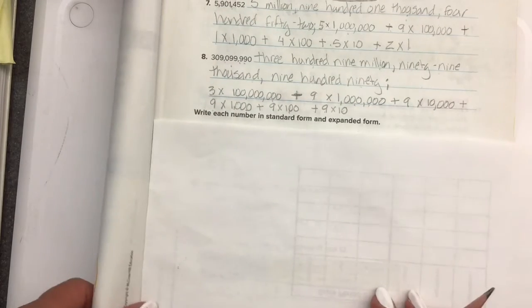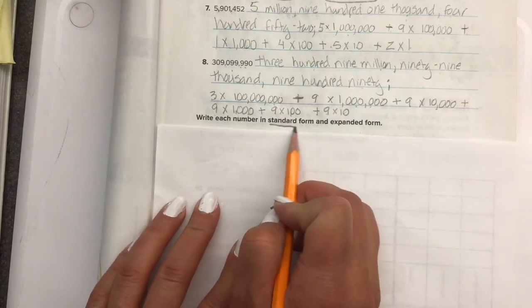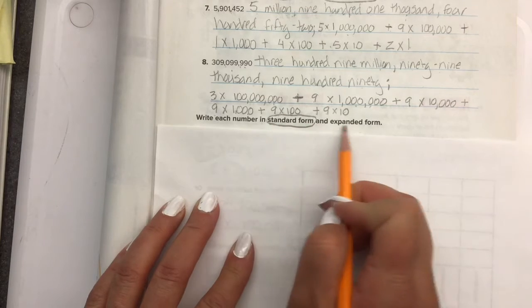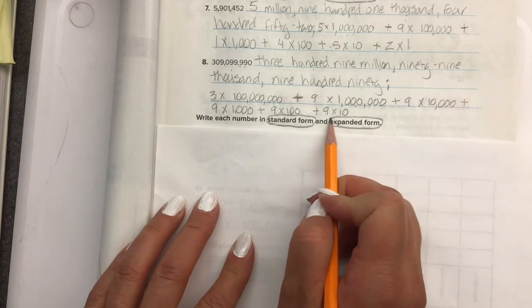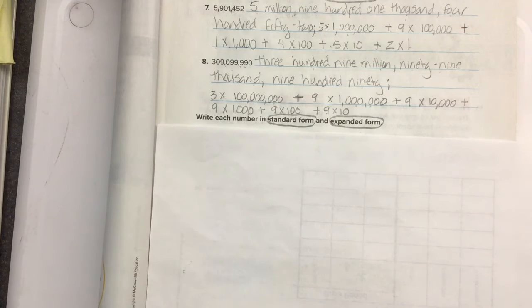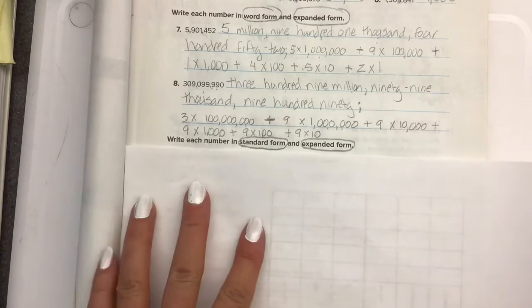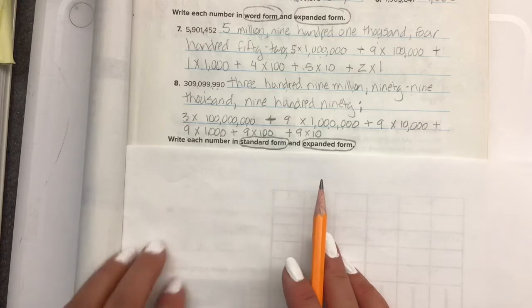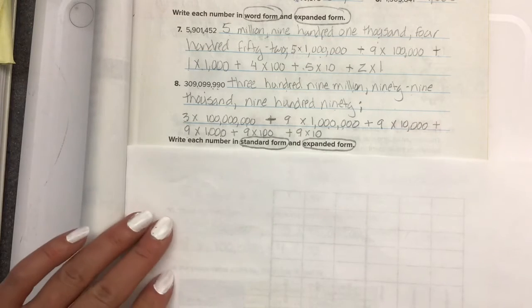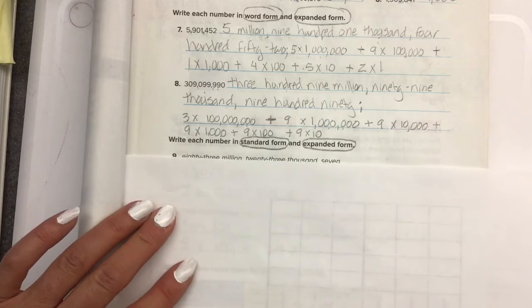Okay, number 9. Write each number in standard form and word form. Again, they're asking for 2 answers. I know this seems like a lot of writing. It's really important you try to write as neatly as you can so you can fit it all onto your paper. This is one of those times where it pays to have a really good sharp pencil. Please feel free to push pause and write this down as best you can.